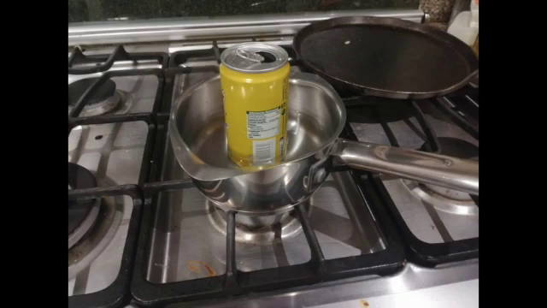The process consisted in boiling some water inside a can until steam came out, then placing the can upside down in a glass with cold water. The effect was that the can started crushing up on its own.